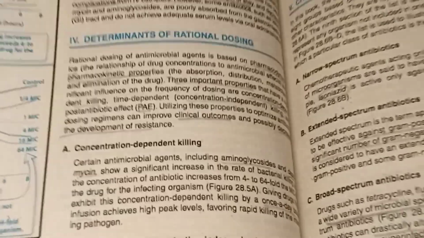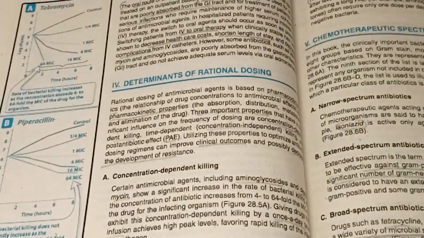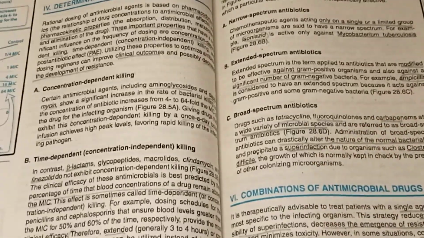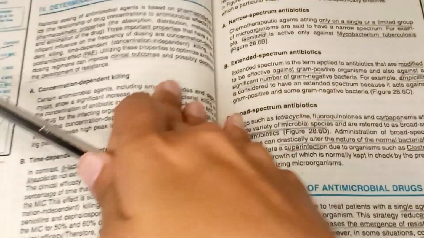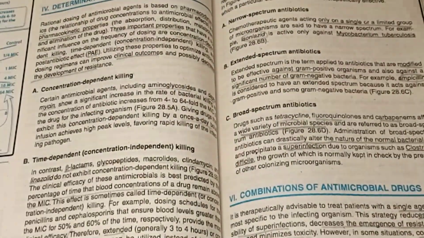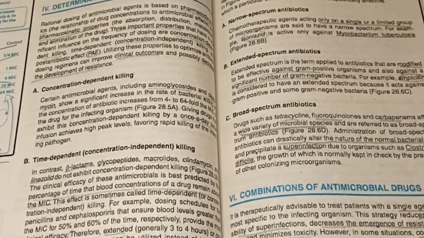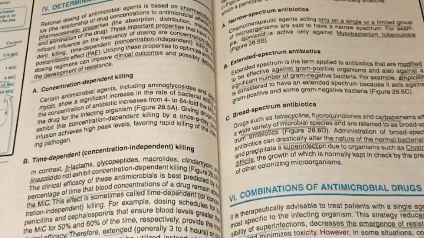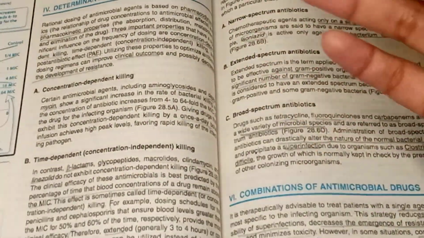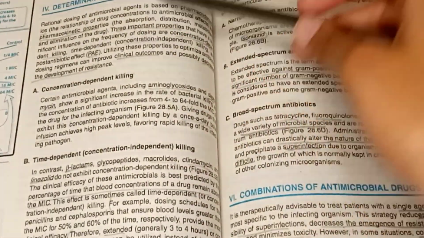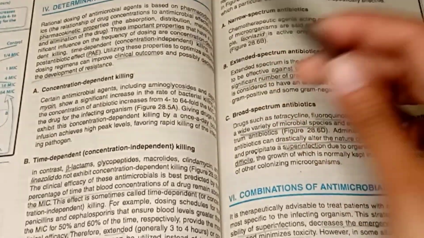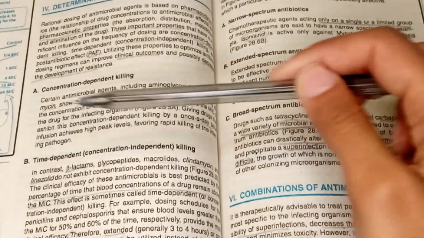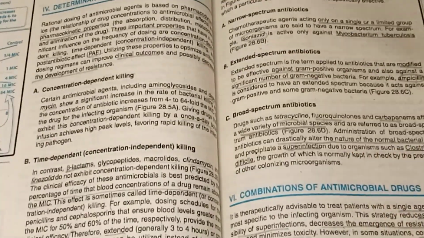Then we have the determinants of rational dosing. The determinants of rational dosing basically depend upon the pharmacokinetic and pharmacodynamic properties of the drugs. And here we have three properties on which we are going to determine the rational dosing. The first is concentration dependent killing, then we have time dependent or concentration independent killing, then we have the post antibiotic effect.